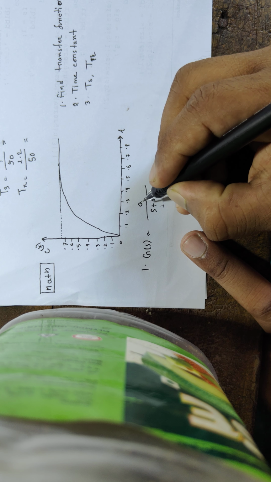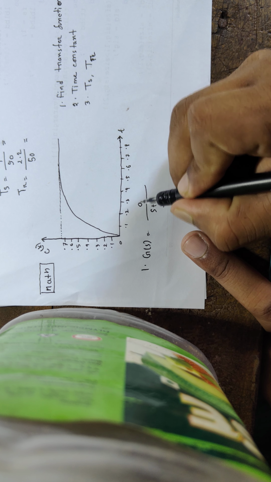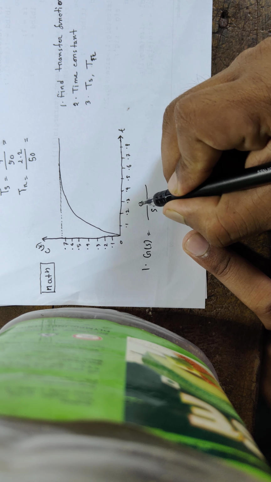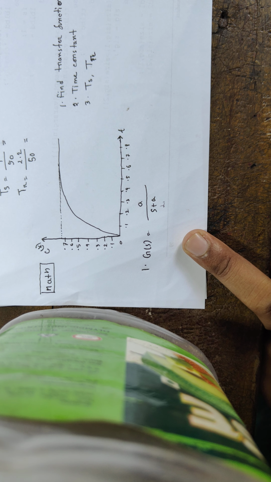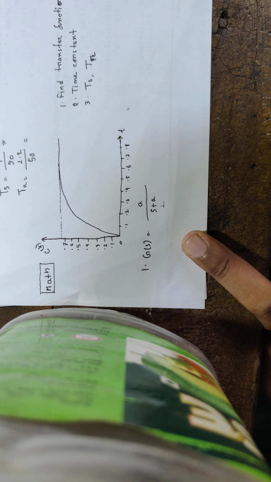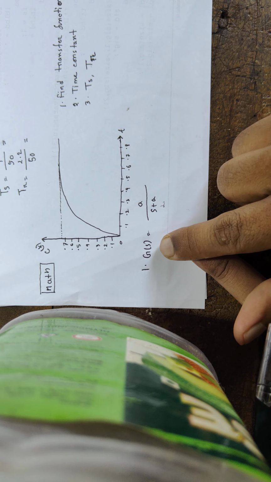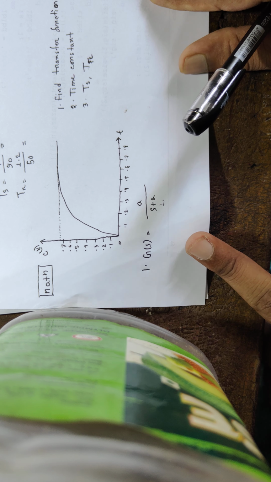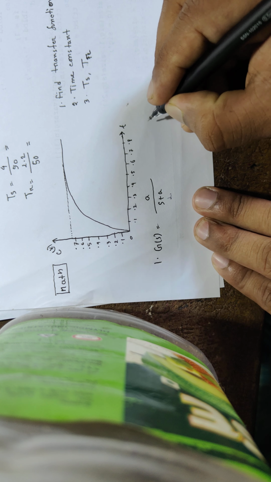So how can I find the value of A? You know what A is? A is the exponential frequency, and exponential frequency is the inverse of the time constant. So first of all, you have to find out the time constant tau, and then you will get the value of A, and then you can easily find out the transfer function of this system. So now I find out the time constant tau.